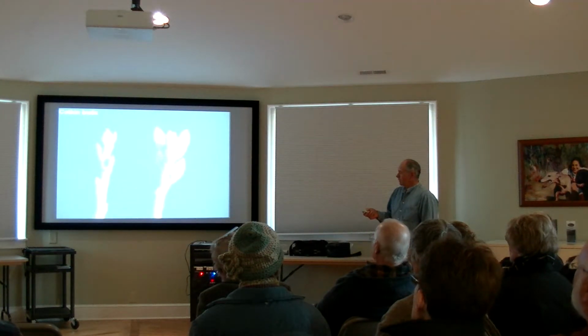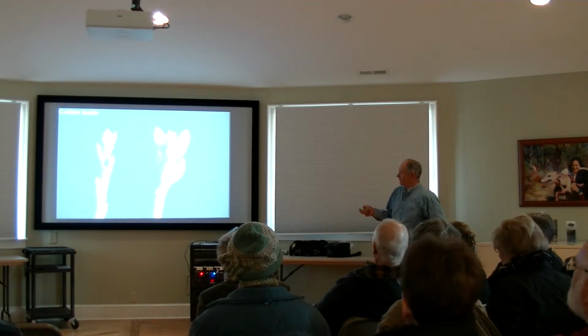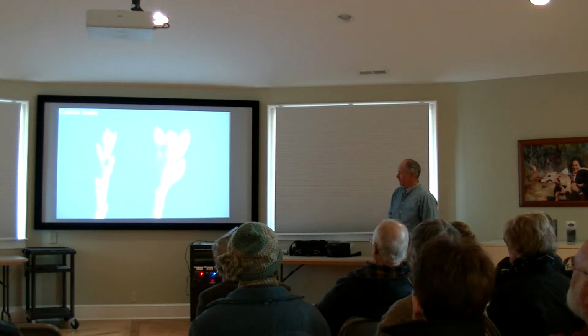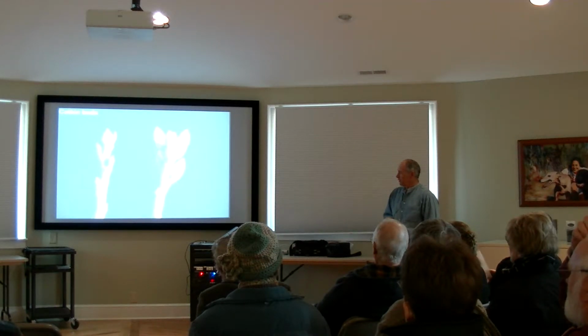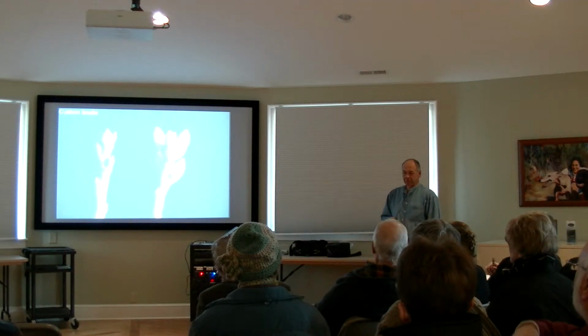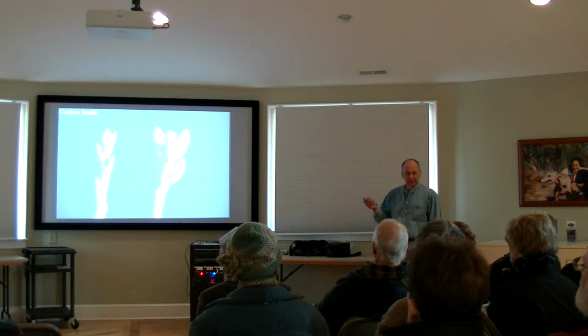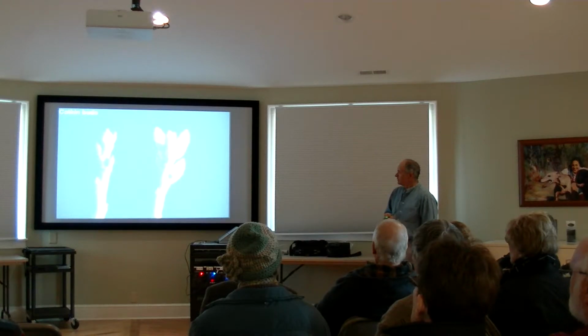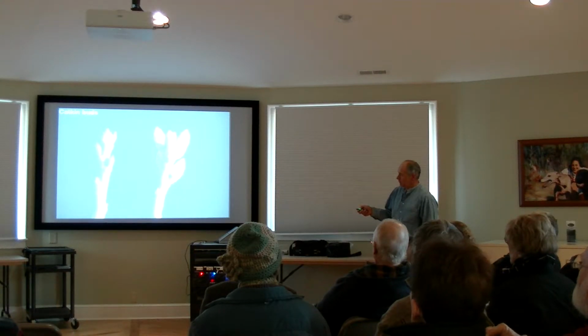Now some catkin buds aren't pendant or hanging down, they stick up. This is the case of Leitneria. You can actually tell the sex of the Leitneria or Florida corkwood shrub by the type of buds it has in the wintertime. This is a female and this is a male. The male has the larger catkin buds, the female has the smaller flower buds here.